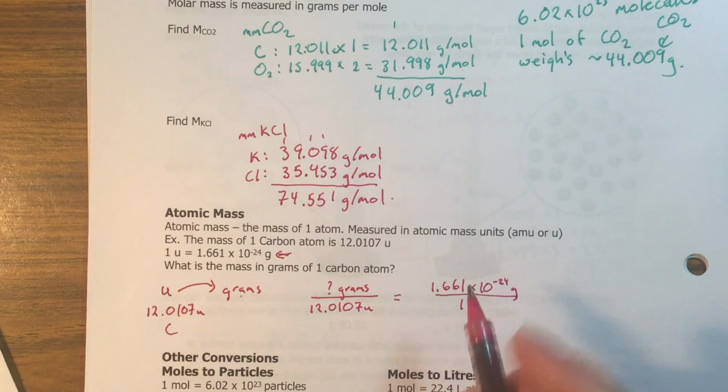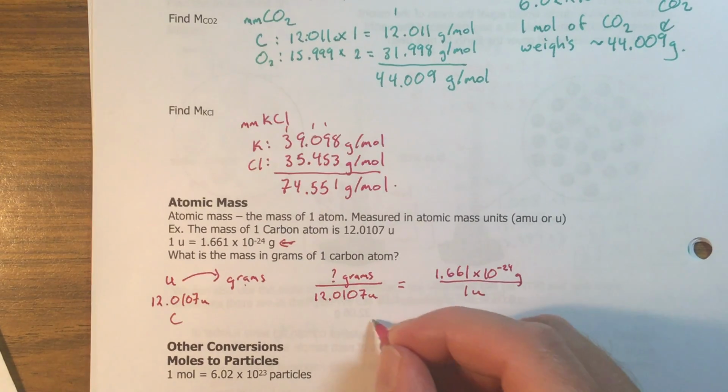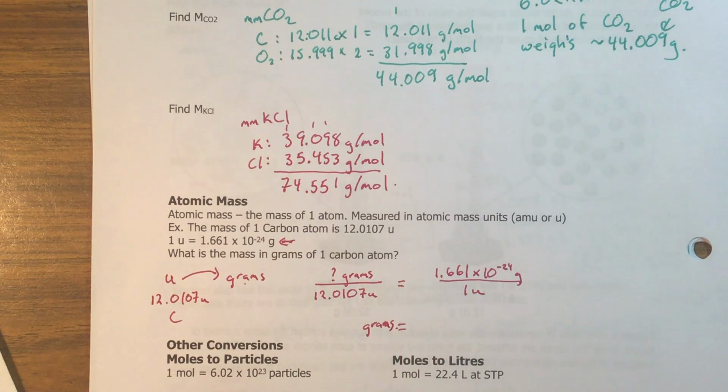So we're going to take this times this and we'll get our answer. So the number of grams will be something, and I need a calculator for this. I need a calculator that I can work with times 10 to the minus 24 easy. So I've got a special calculator that I use.